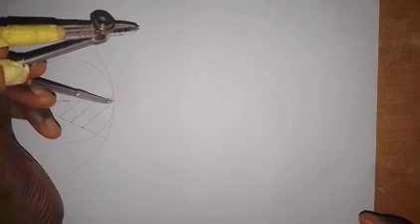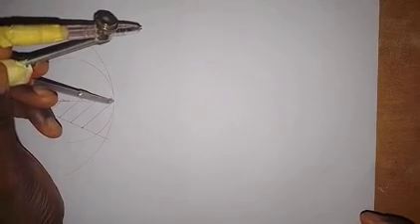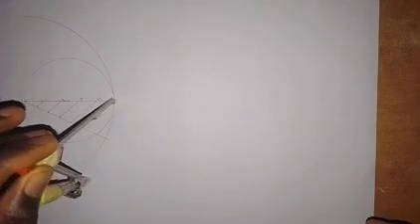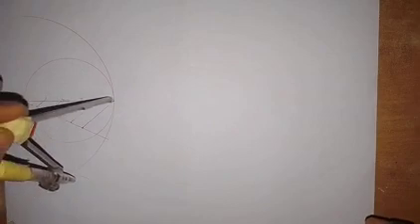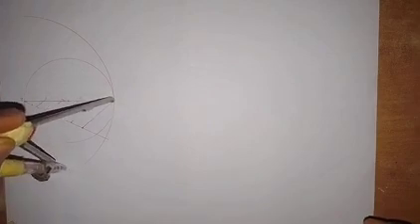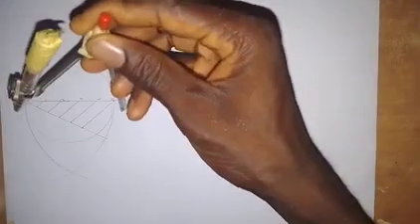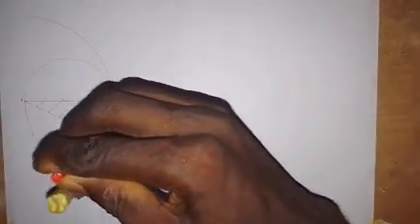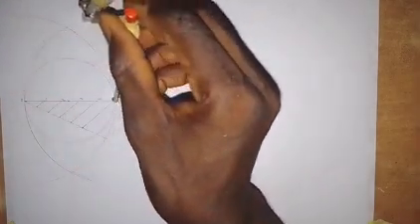Then I'll put the compass at this point 5 here. From point 0, we draw an arc here to make this arc. And we draw it, so from 0 up to make this arc.